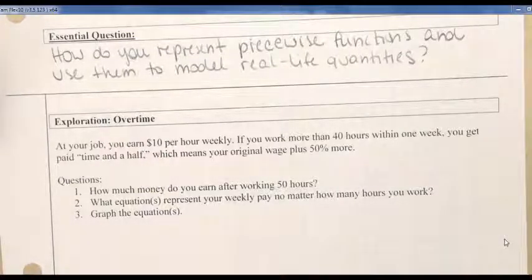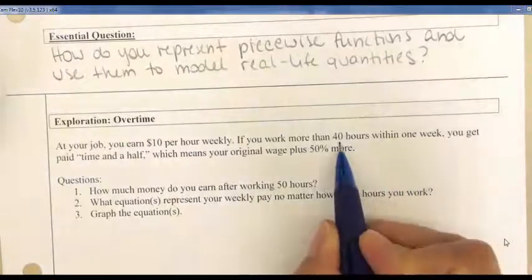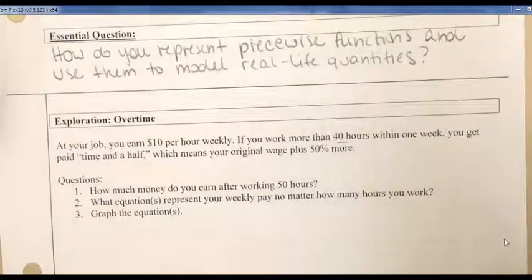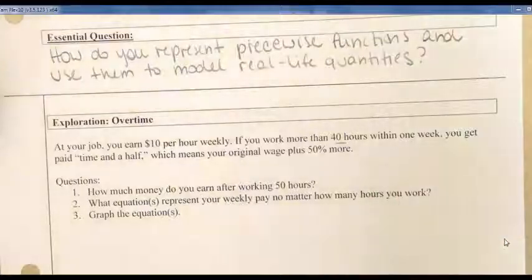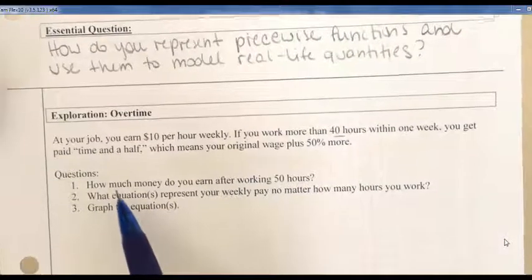This is very typical for most hourly jobs out there. That's jobs that pay you an hourly wage instead of just saying, hey, you make this much per year. Okay, hourly wage means you make this much per hour. But if you go above and beyond that maximum full-time hours, which is 40 hours, you get time and a half. All right, so we have some questions to answer.